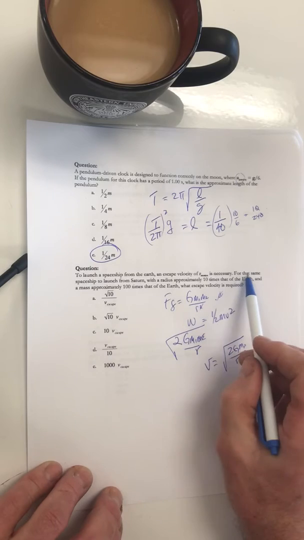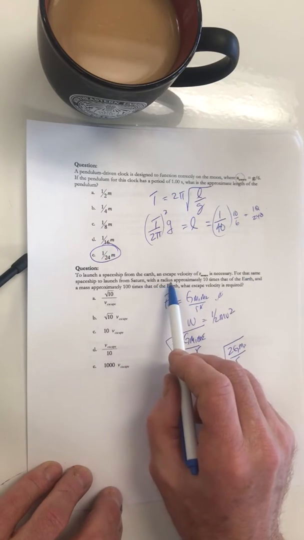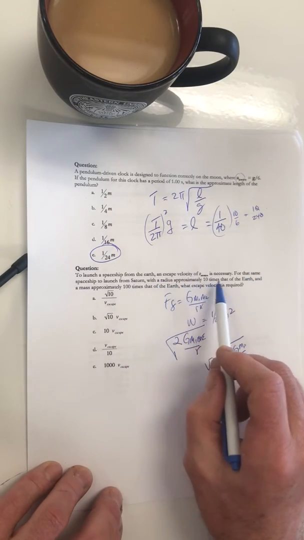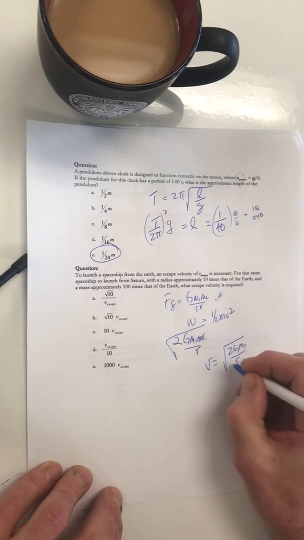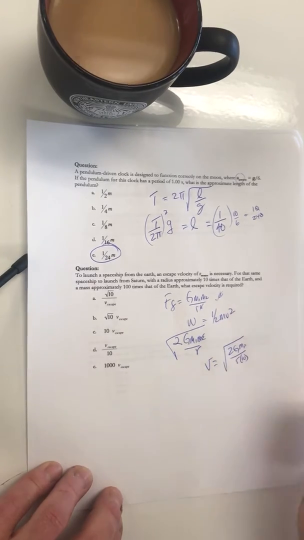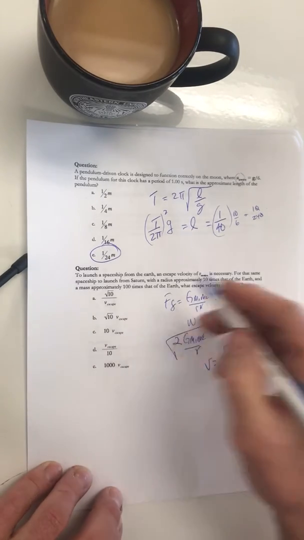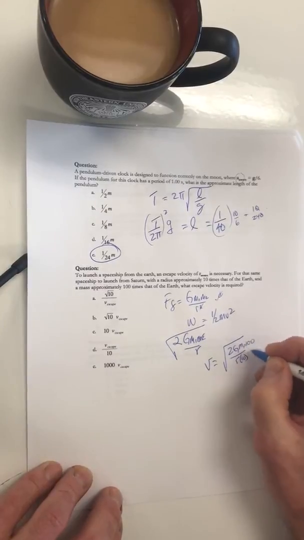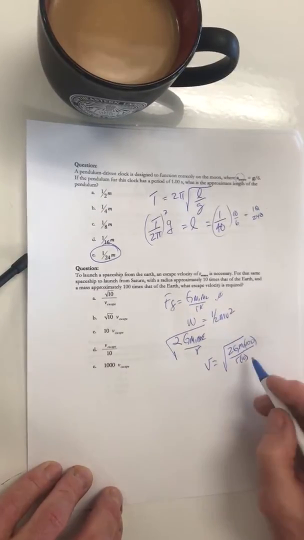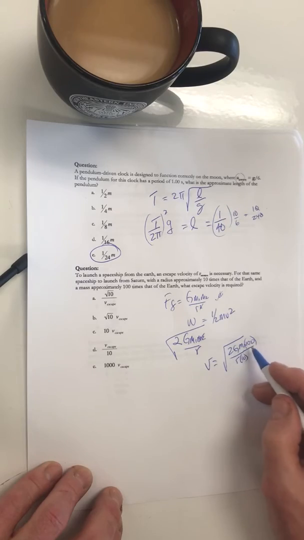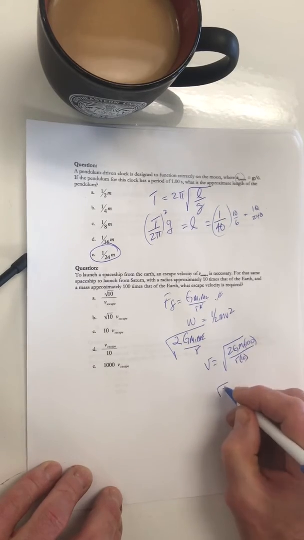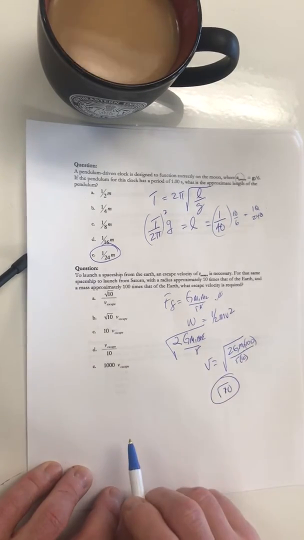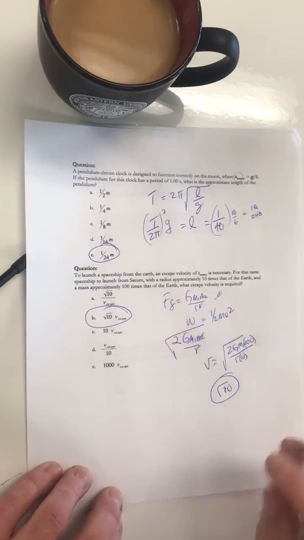It says it has a radius 10 times that of Earth. So this goes up by a factor of 10. 100 times the mass. So how have you varied things? Well, that divided by that gives me 10. It's changed by the square root of 10. So there you go.